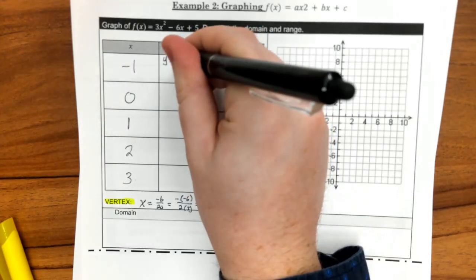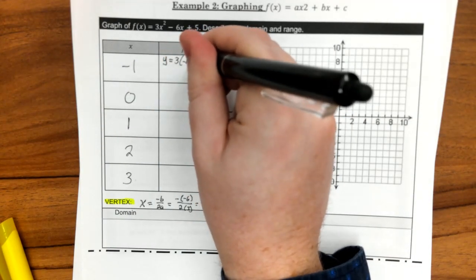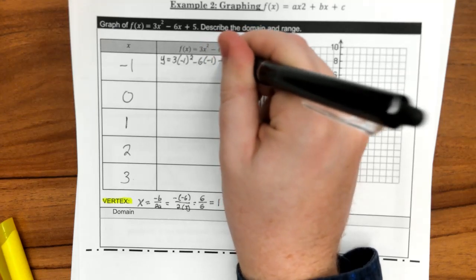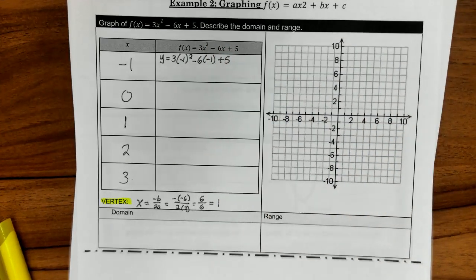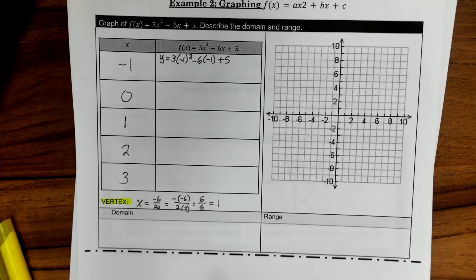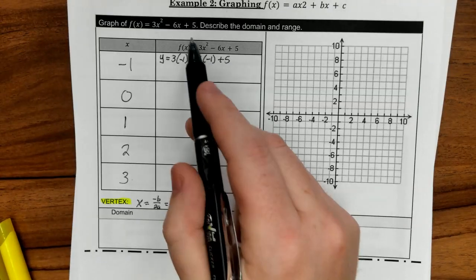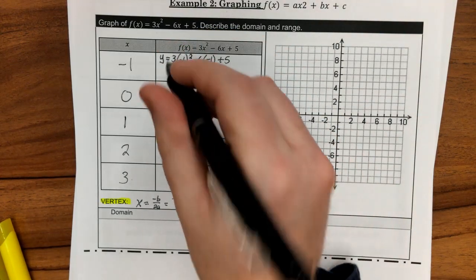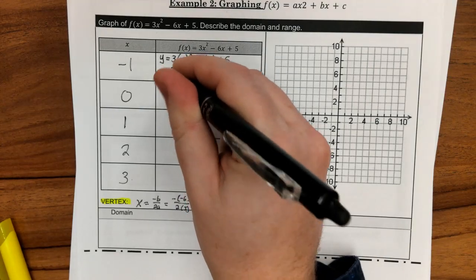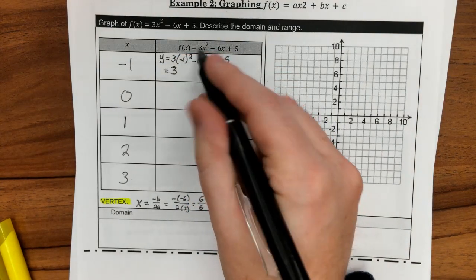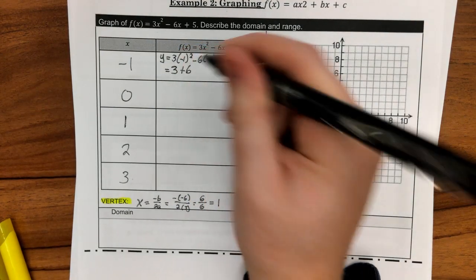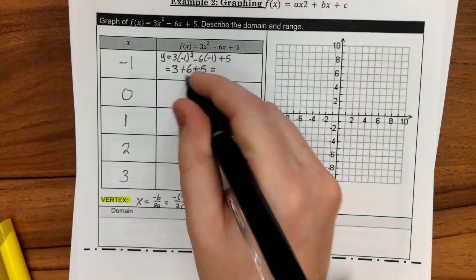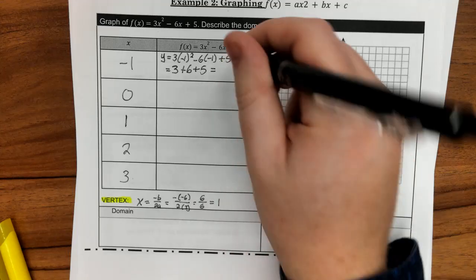We have y equals 3 times -1 squared minus 6 times -1 plus 5. Let's simplify it bit by bit. -1 squared is just 1, and 3 times 1 is just 3. -6 times -1 is +6, and we have a plus 5 at the end. 3 plus 6 plus 5 is 14.